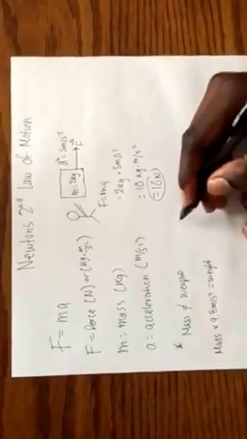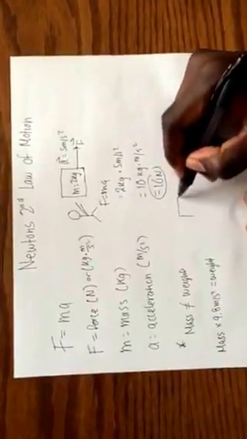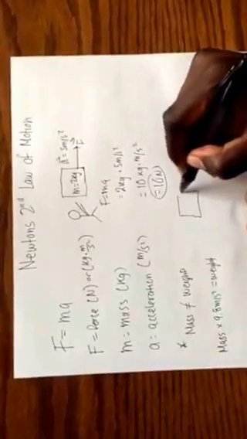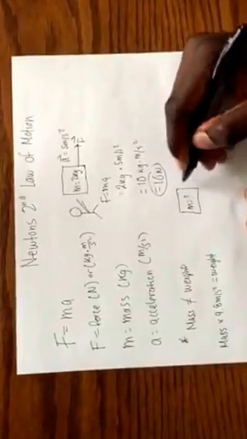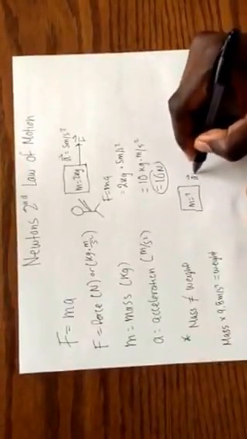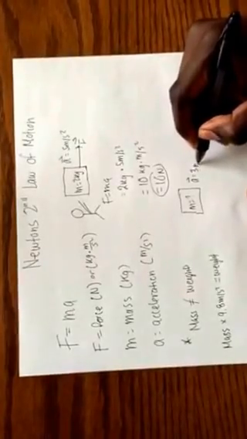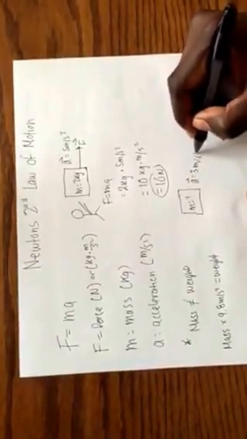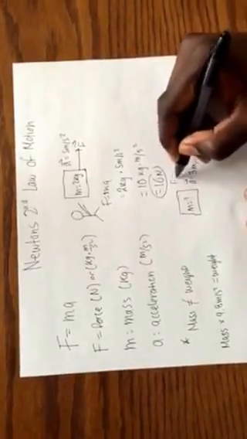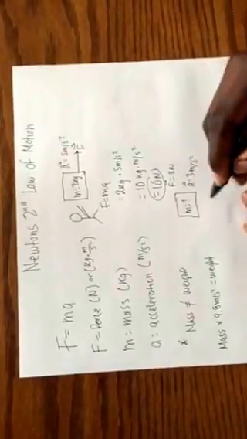Also, we could have the situation where we are pushing a box, but we're not given the mass. So we're given an acceleration of 3 meters per second squared and a force of, let's say, 3 newtons. So let's find the mass.